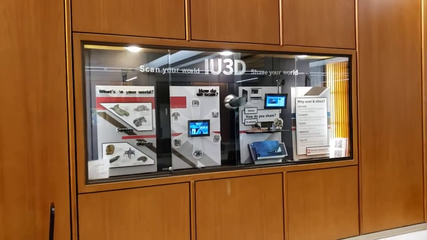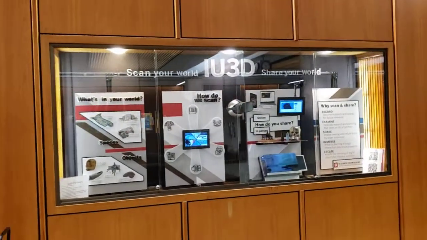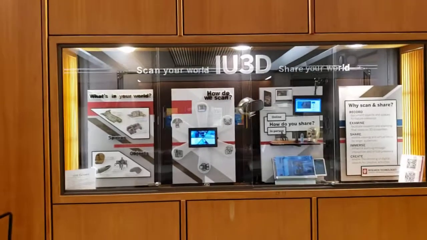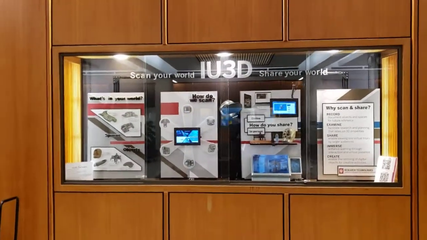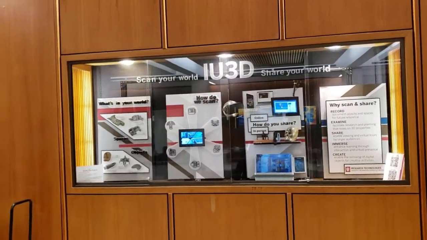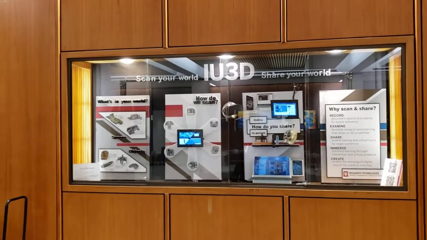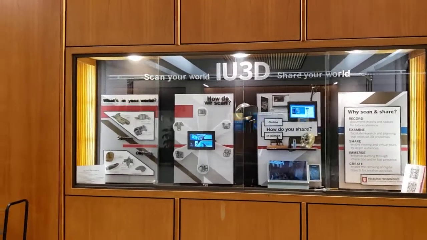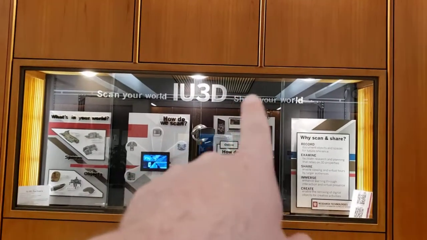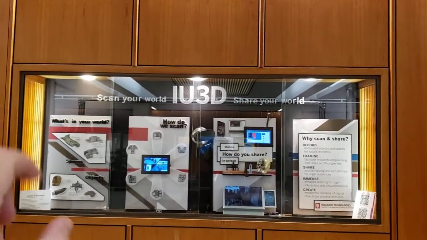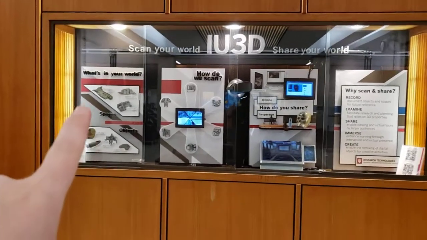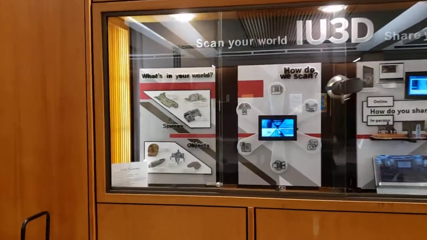Let me give you a little tour of this exhibit that I created. So I was given some direction from my director and the team, the IU3D team, which is an initiative that's new at IU. And their vision was to communicate, of course, the top text, scan your world, share your world. And then the context for that is that they can scan spaces and objects. They built services for that.